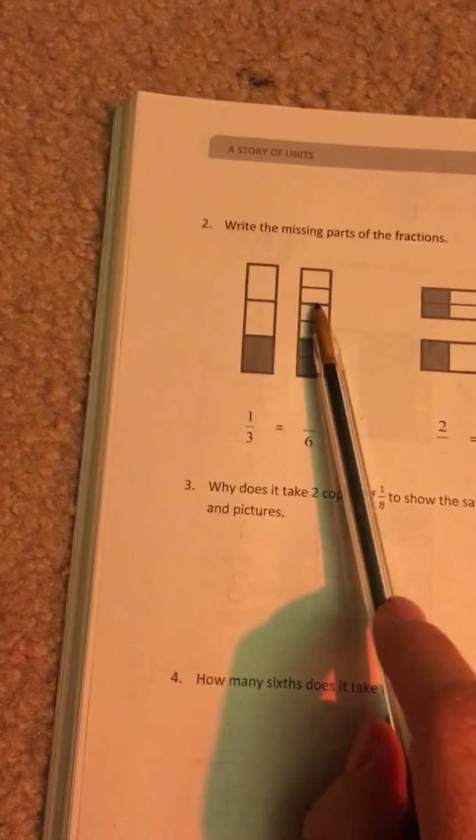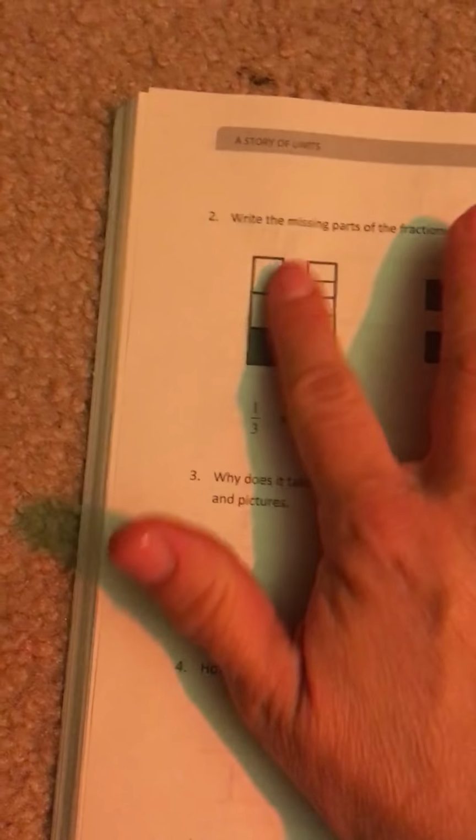And then if you look at the rectangles, these are equivalent because this shaded part is the same size as this. Yes, it's divided up differently, like this rectangle is divided into 3 pieces, and this rectangle is divided into 6. But if you don't worry about the lines, and you just look at those shaded in parts at the bottom, they're both the exact same size, just like those circles on the wall in the front of the room. This is the same size as this. It's just divided up differently.